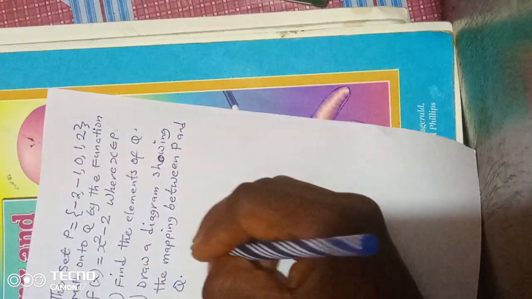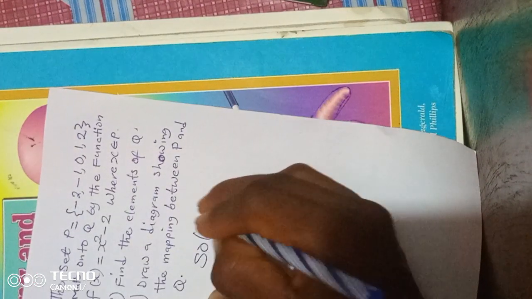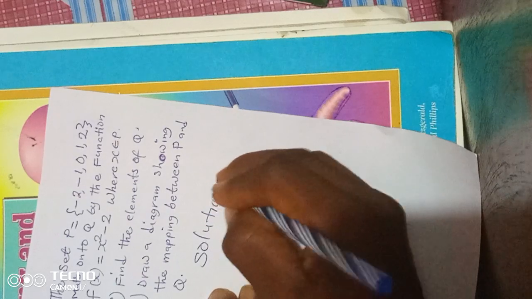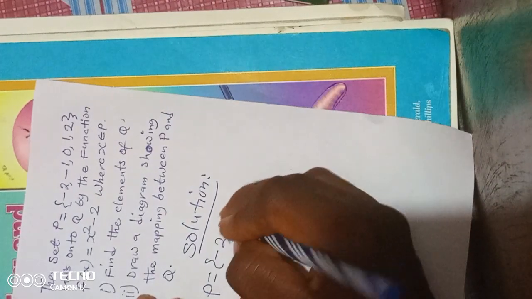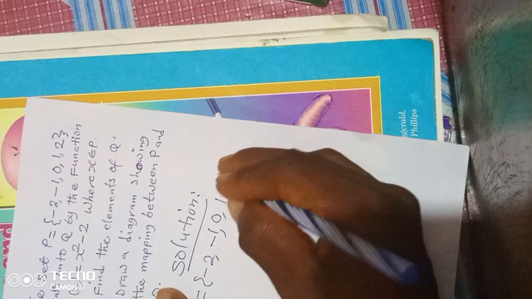In this video, we're going to focus on relation, mapping, and function. So let's start with this sample problem. We firstly read our solution, guys. In our solution, we're going to list the elements of set P: -2, -1, 0, 1, and 2. These are the elements of set P.